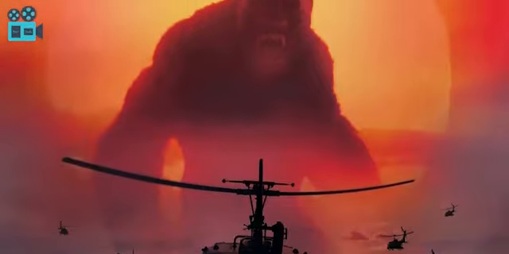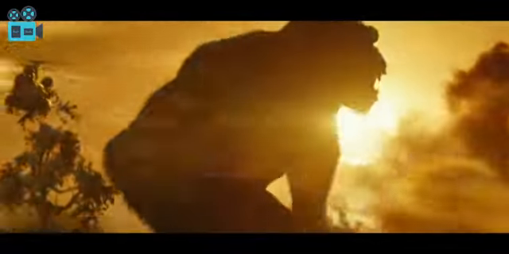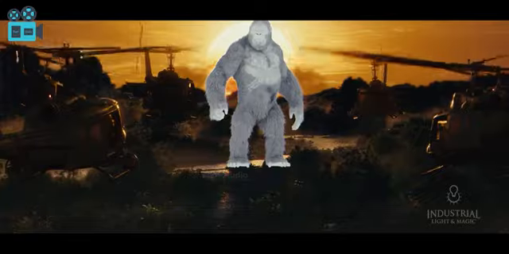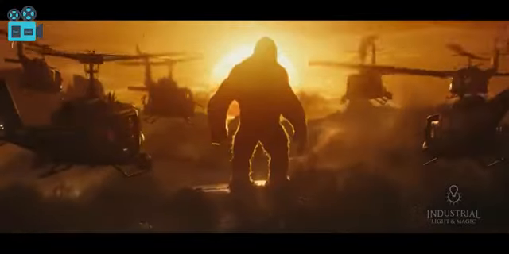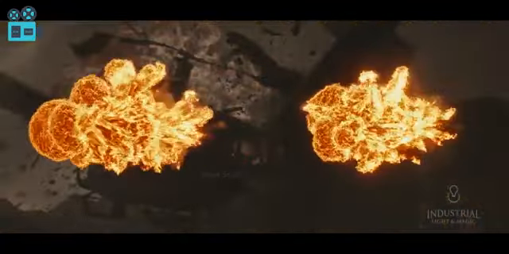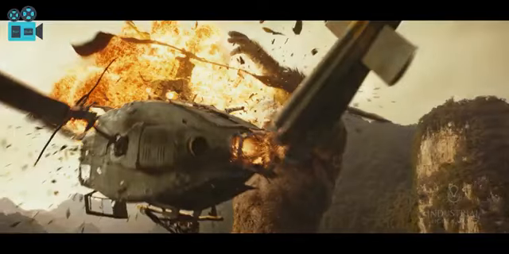One of the film's most intense moments is when Kong aggressively attacks and destroys the helicopters carrying Preston Packard and Bill Randa's team. This action-packed sequence was brought to life using a combination of CGI and real actor performances. The helicopters seen in the film were fully computer-generated, designed from scratch with detailed textures, reflections, and mechanical parts. Every explosion, fire, and debris was animated frame by frame to match the intensity of the destruction.